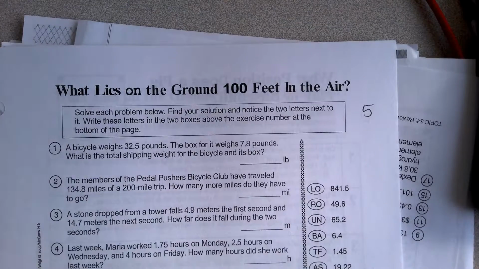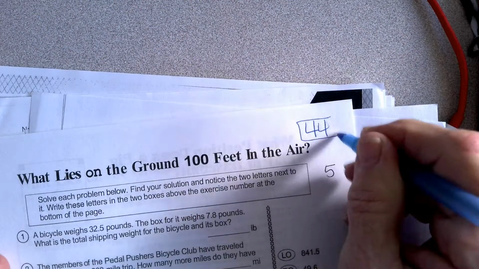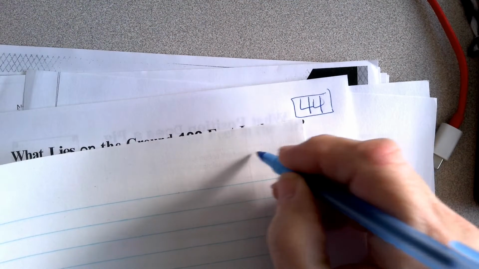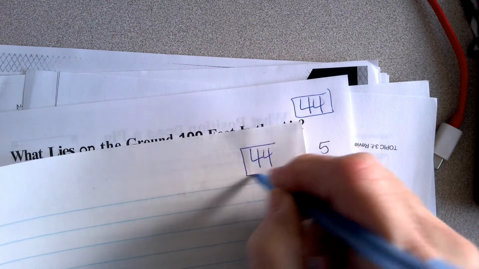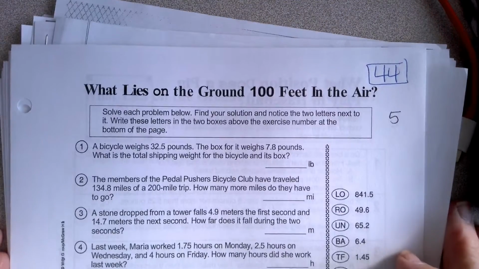This is assignment number 44. And to keep yourself organized, also put a 44. Okay. And let's go ahead and start.